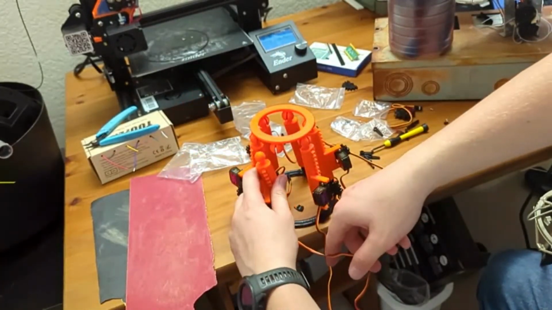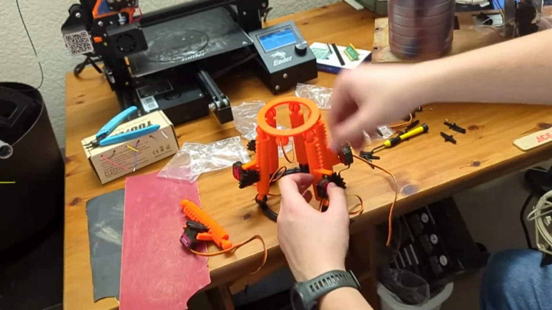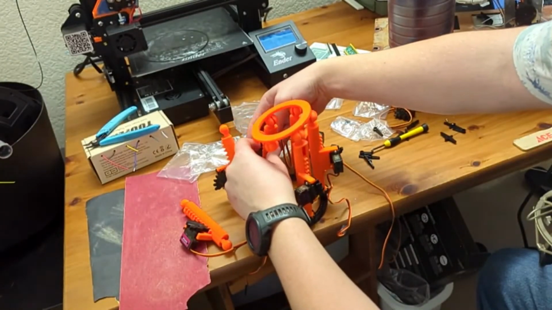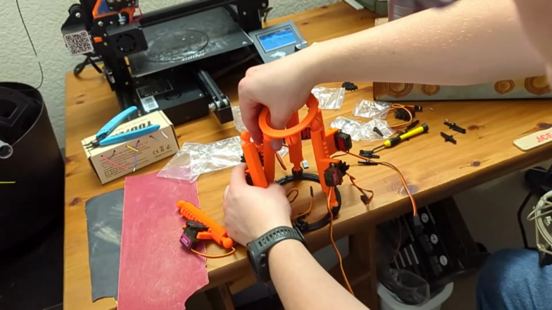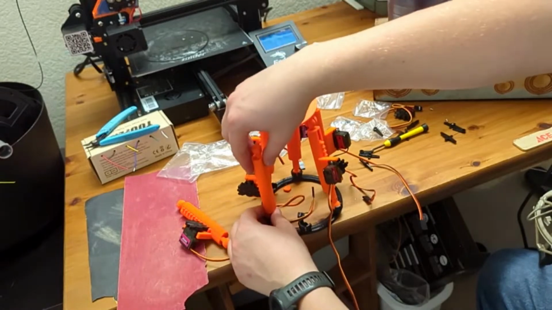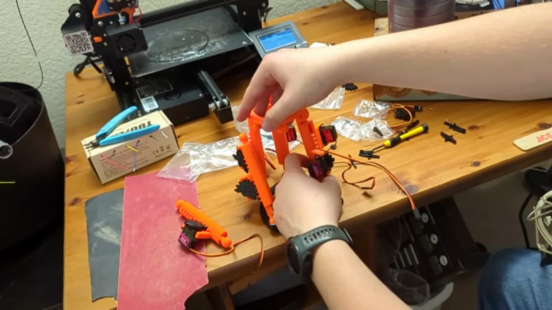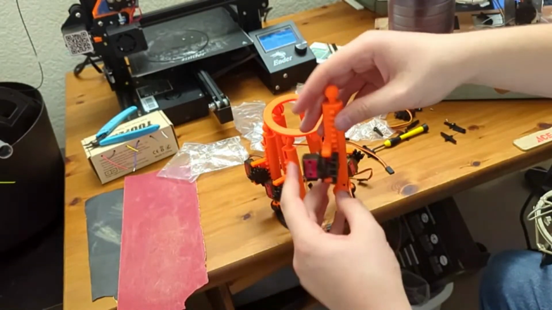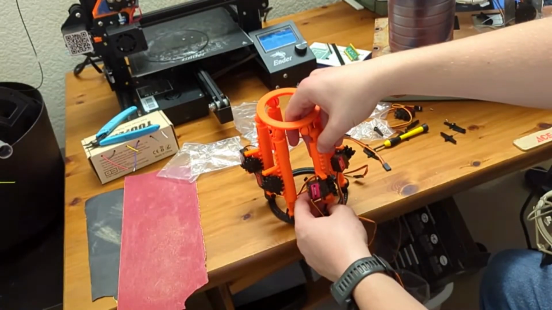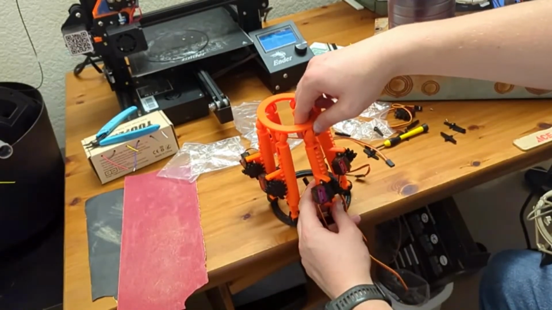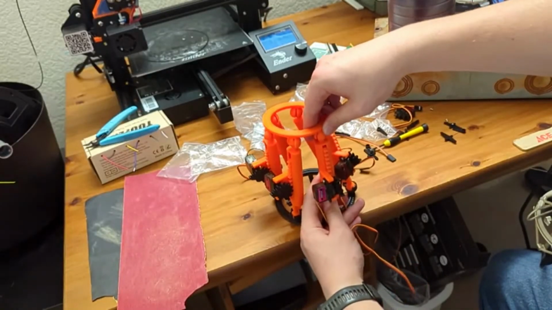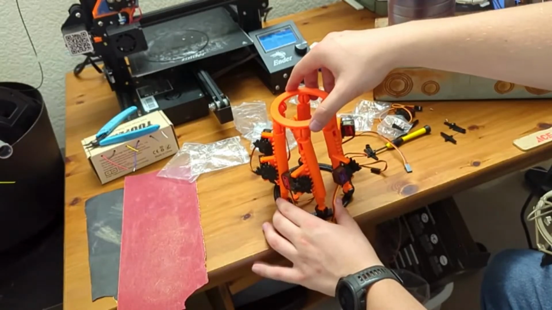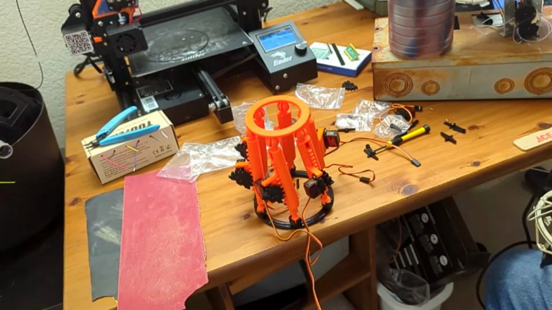And this side facing down. There it is, assembled.